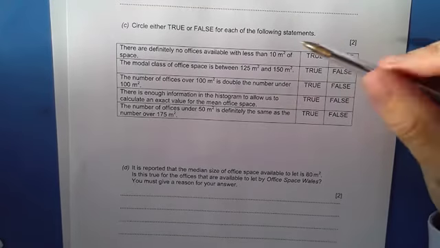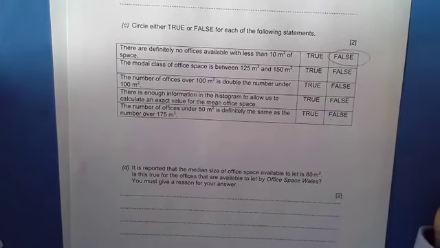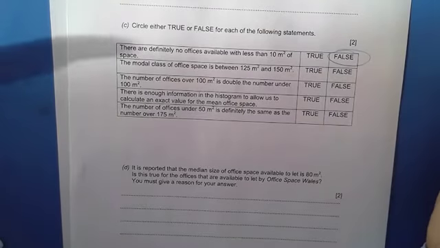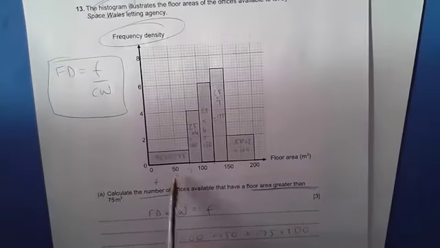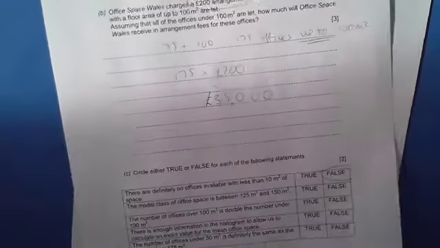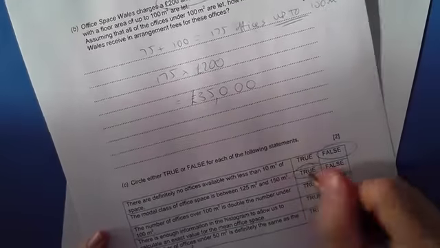I said here, so it says there are definitely no offices less than 10 metres. That's false. We can't tell that in a histogram. We just know that somewhere between 0 and 75 in that first bar, there could be one at 10. You doubt it, but I'd assume that. The modal would be the one with the most amount, so 175, that's between 125 and 150, sorry. Yeah, that's what they said, that's true.